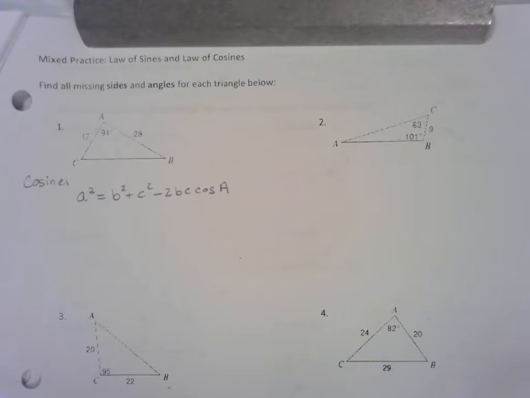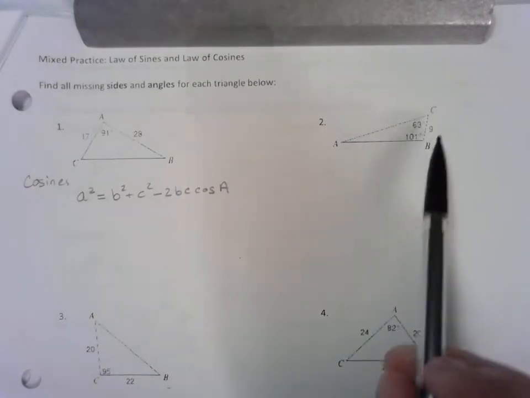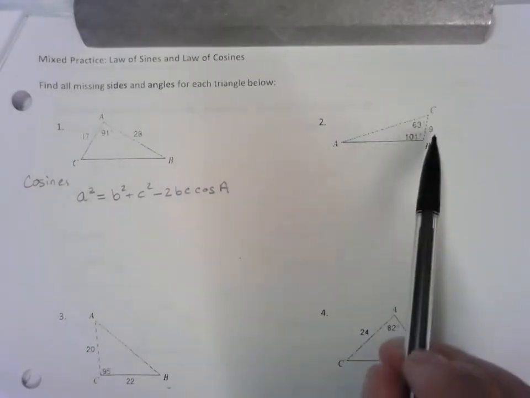Then I might want to switch it to law of sines later. I do have to worry about ambiguous cases sometimes, but let's just keep moving on. Let's try to figure out what our next one would be. I have two angles and a side. Do I have the angle across from my side length?